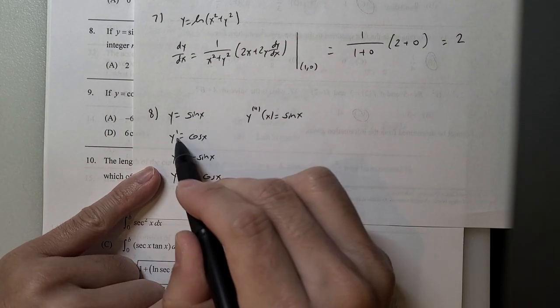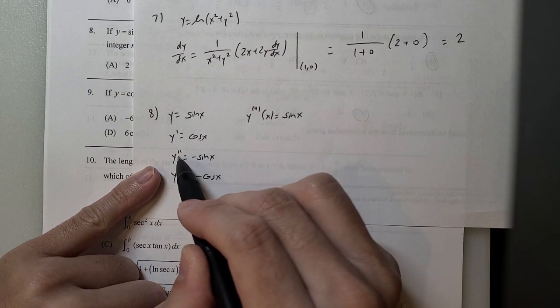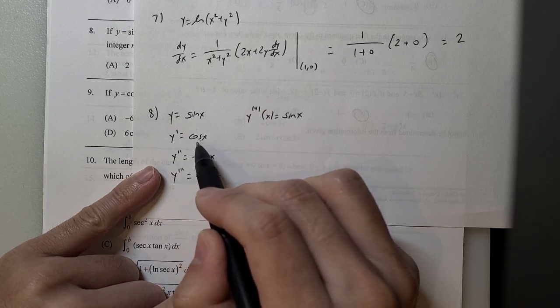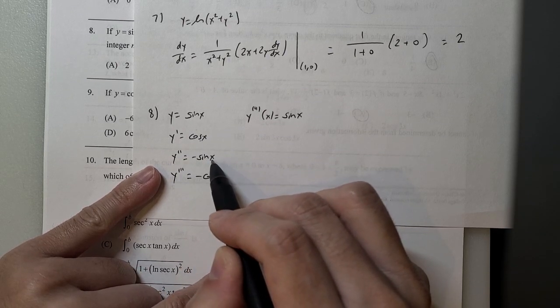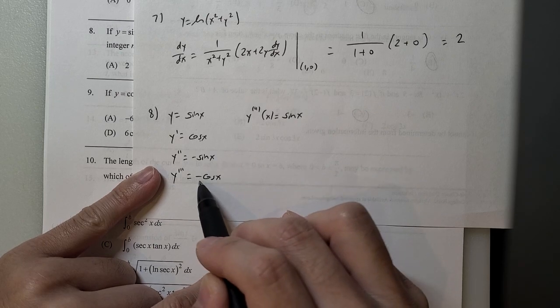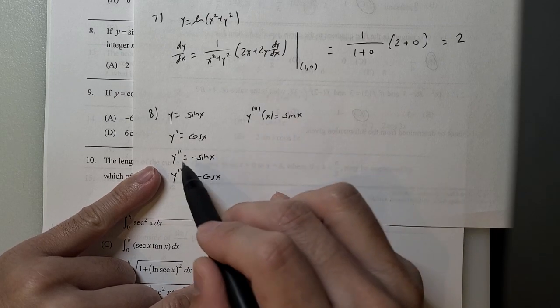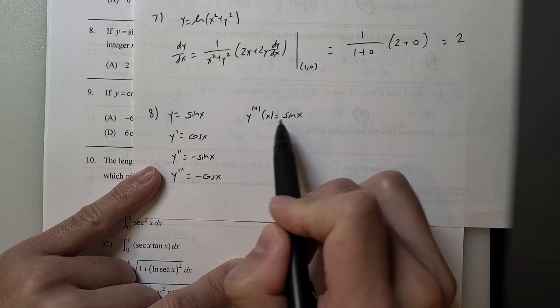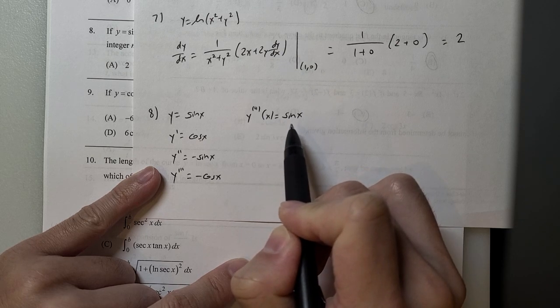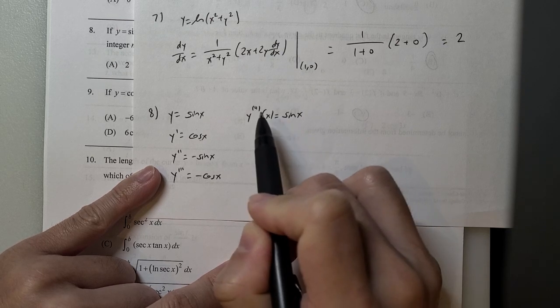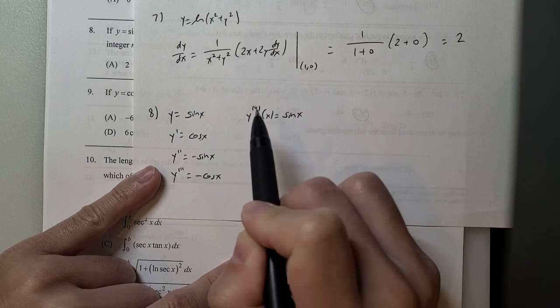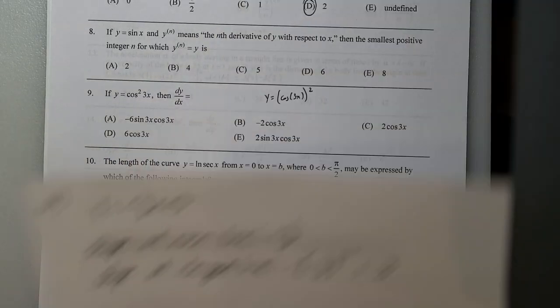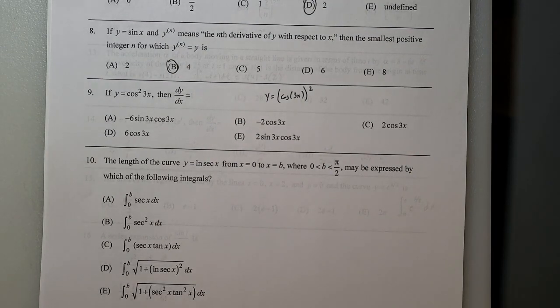y is sine, then y prime is cosine, then y double prime, the second derivative. So the derivative of this is negative sine. The derivative of this is negative cosine. That's the third derivative. So we differentiate once more. The fourth derivative is sine. So when we're at the fourth derivative, we're back at sine. So 8 is A. 8 is B, sorry. I circled the right one, but said the wrong thing.